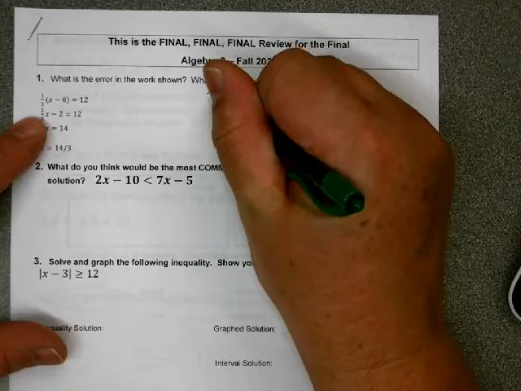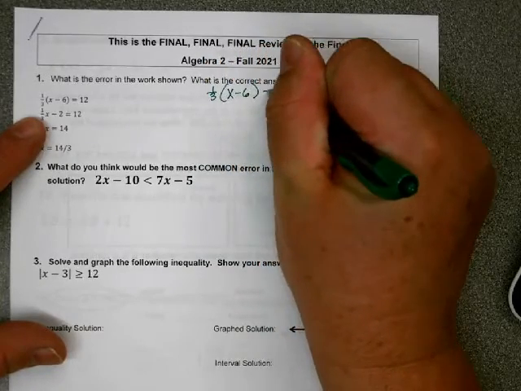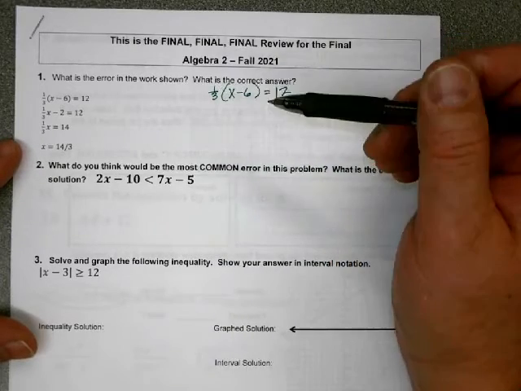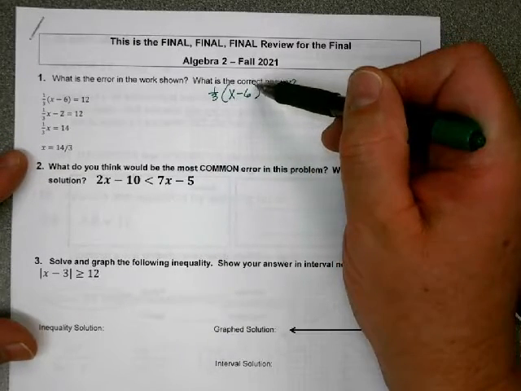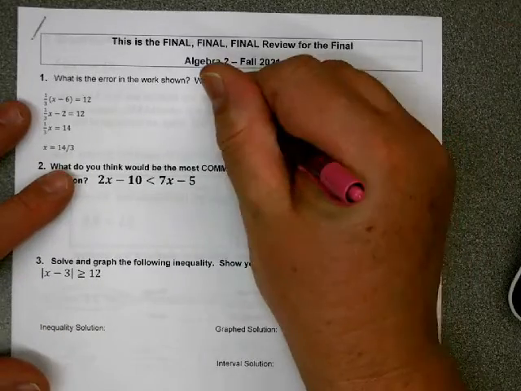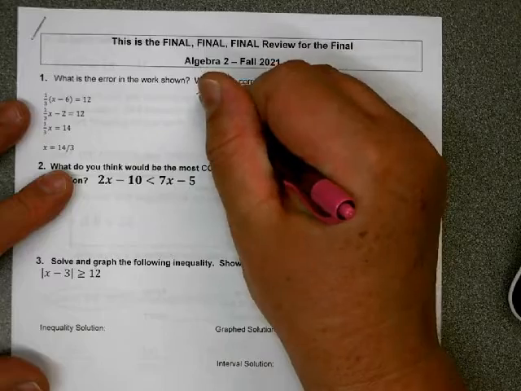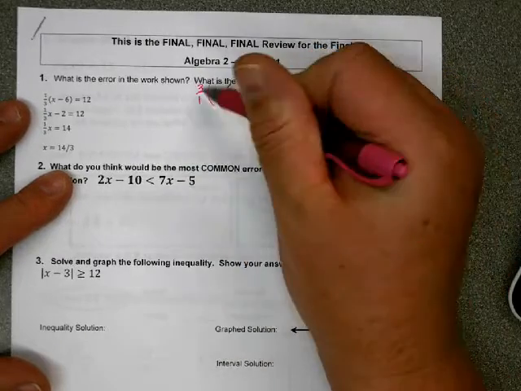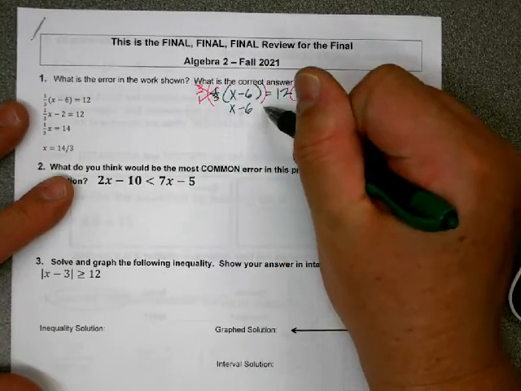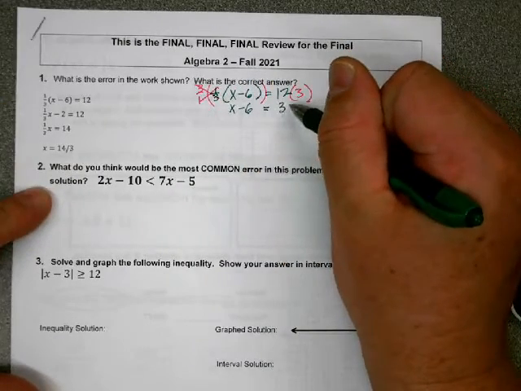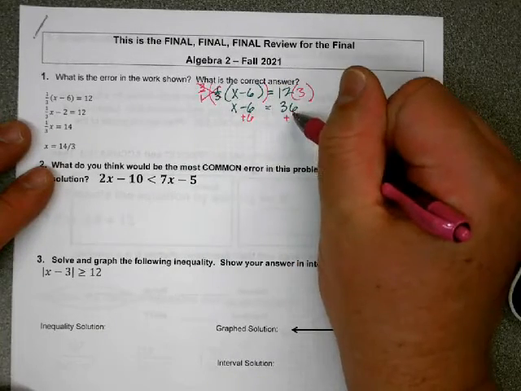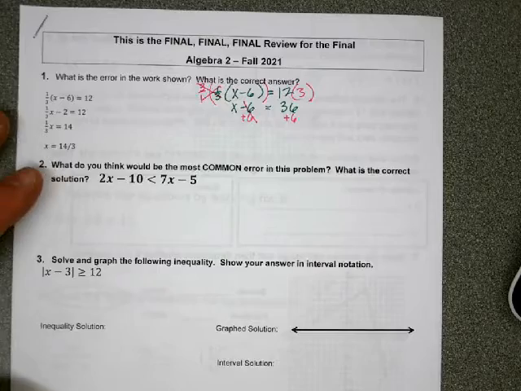So I have 1/3 times x minus 6 equals 12. And a lot of times some students will distribute the 1/3. But we did it a little bit easier, I think, which is to get rid of the 1/3 by multiplying by the reciprocal, 3. So those cancel out, and I'm left with x minus 6 equals 12 times 3, which is 36. Add 6 to both sides, and I get x equals 42.